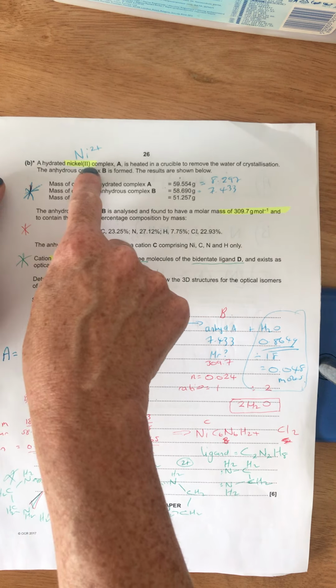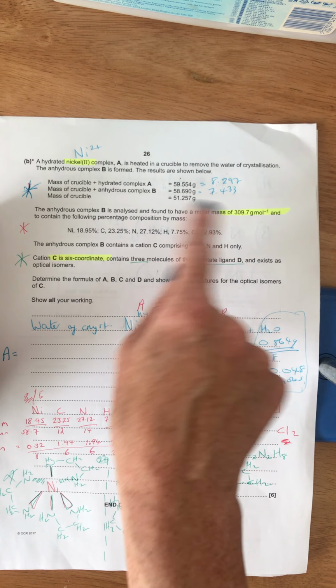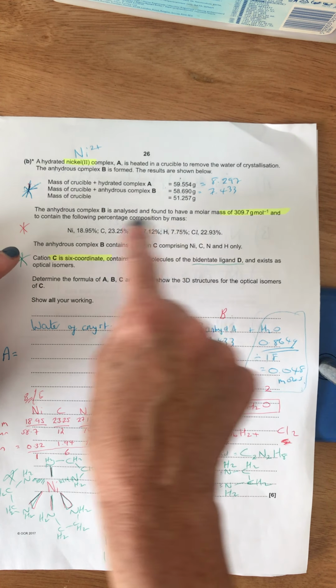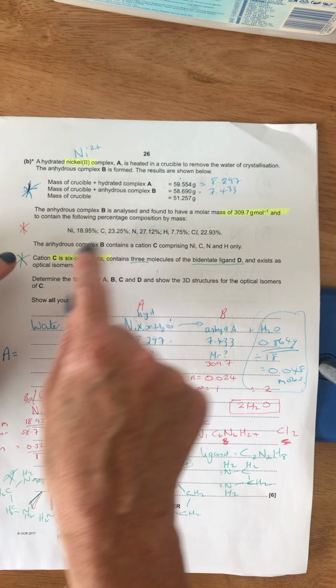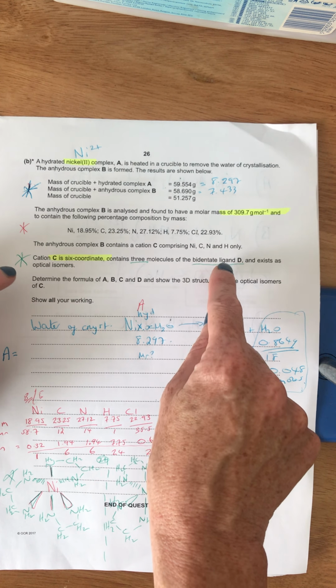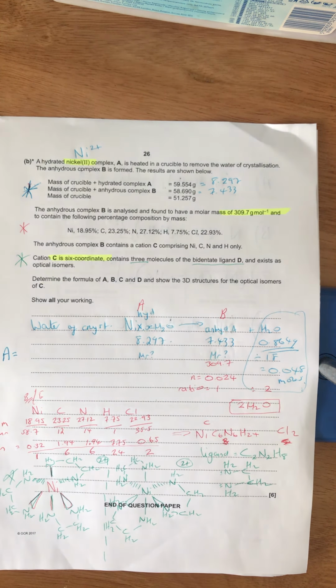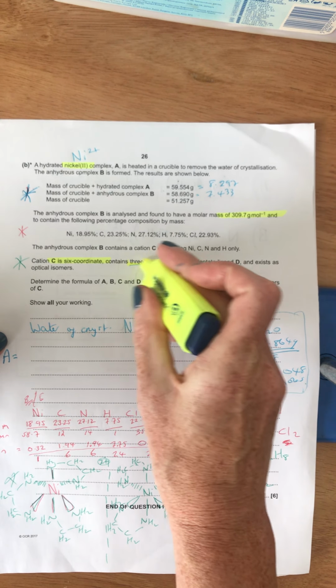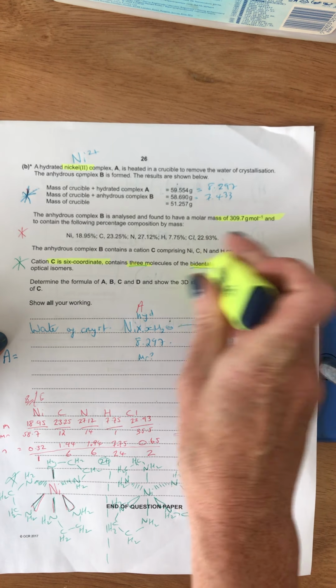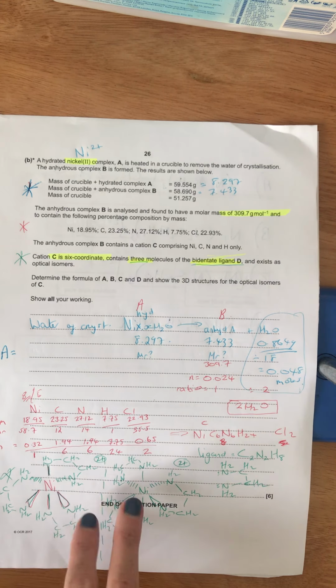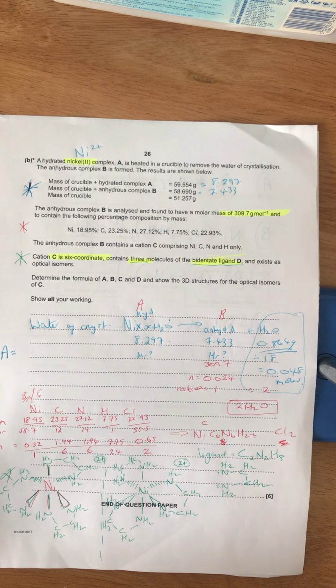So nickel 2, so we know it's a nickel 2 compound. There's an MR there, percentage by mass there, 6 coordinate, 3 molecules of bidentate ligand. So all the things that are information I've highlighted there. So with these ones, please don't think you have to be able to see exactly what you're going to do.